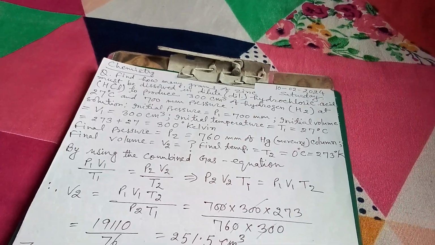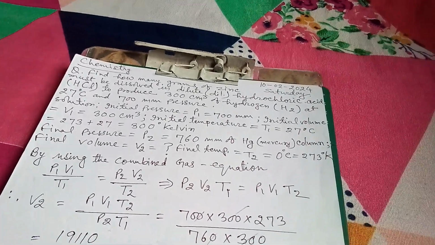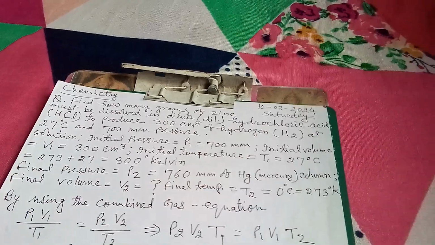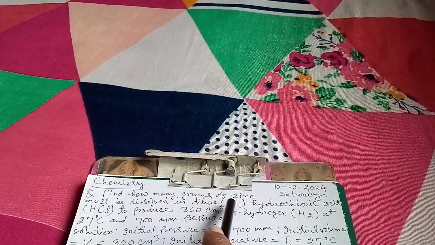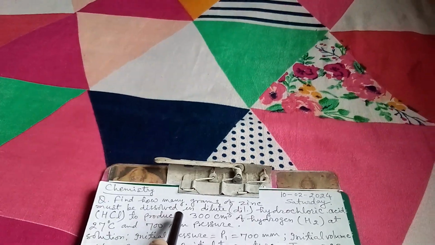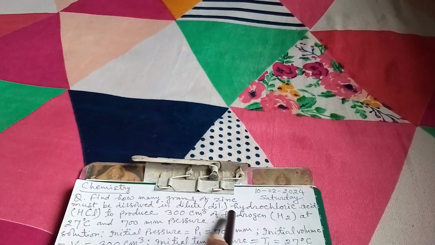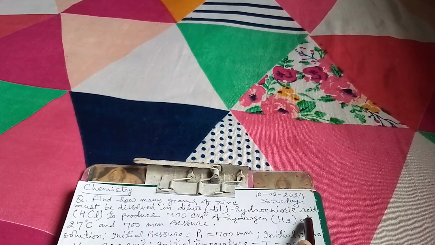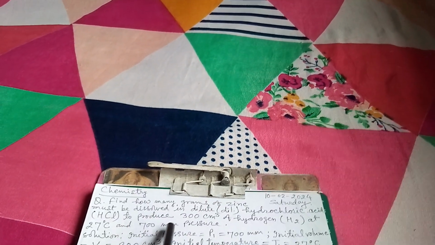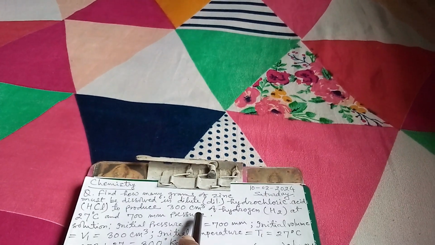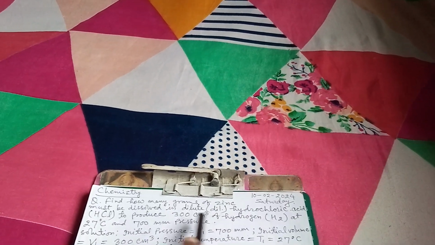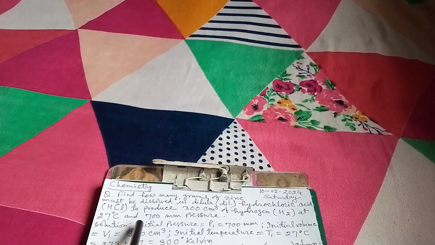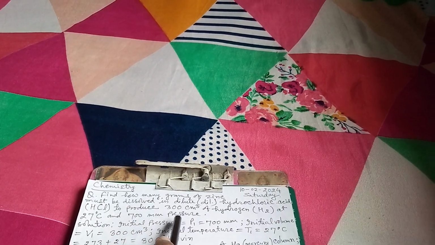Dear students, today I am going to discuss one question in chemistry. The question is: find how many grams of zinc must be dissolved in dilute hydrochloric acid, HCl, to produce 300 cubic centimeter of hydrogen, H2, at 27 degrees Celsius and 700 millimeter pressure.